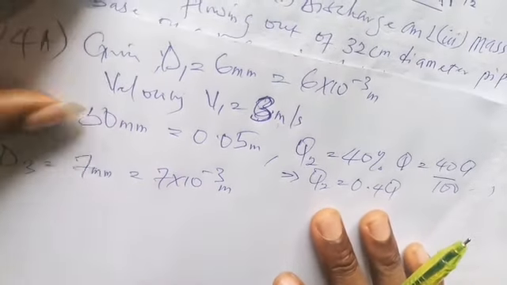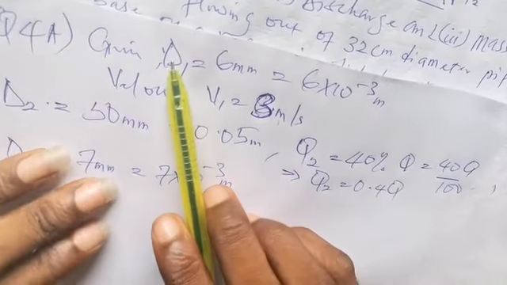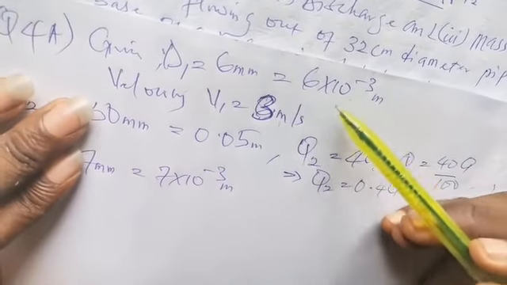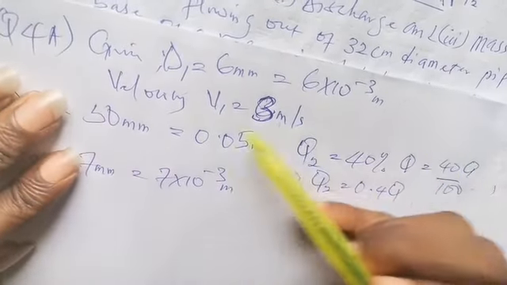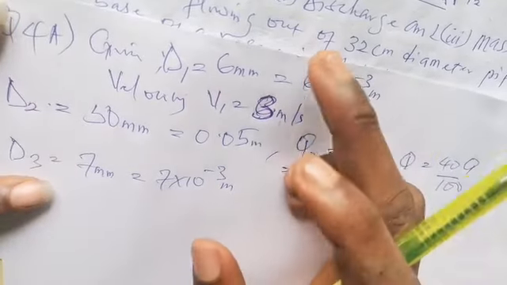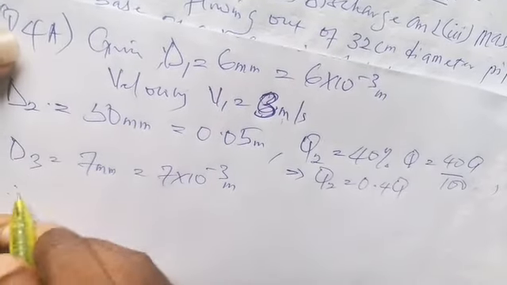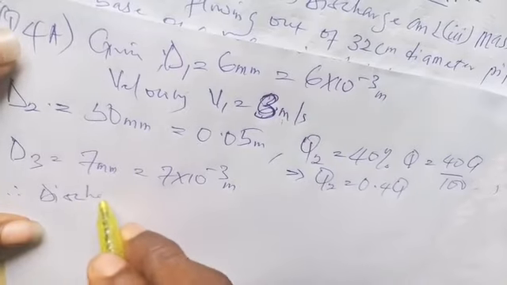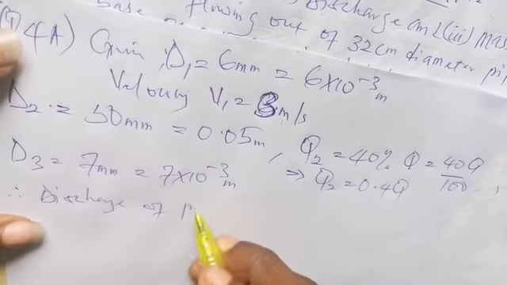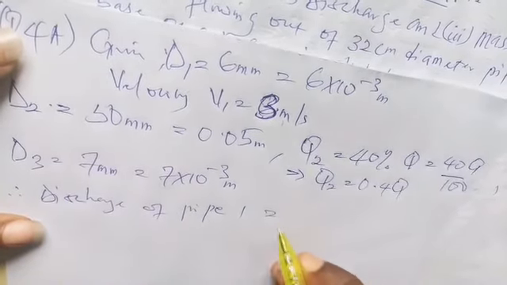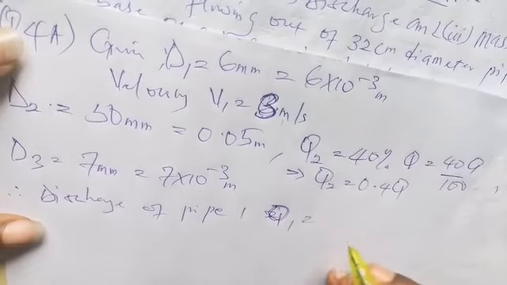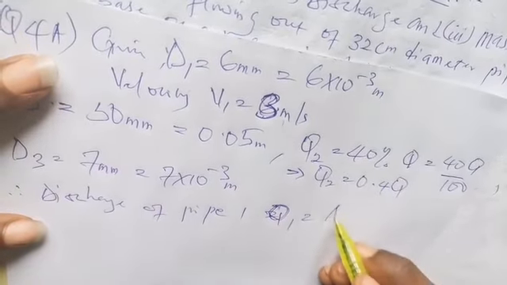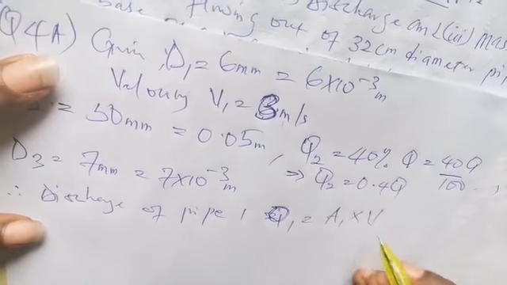So for the first pipe, diameter 1 was given to us as 6 millimeter, which is 6 by 10 to the power of minus 3, and we're given velocity as well, which means we can find the discharge of pipe 1. So discharge of pipe 1, call that Q1, is equal to the area of pipe 1 multiplied by the velocity of pipe 1.